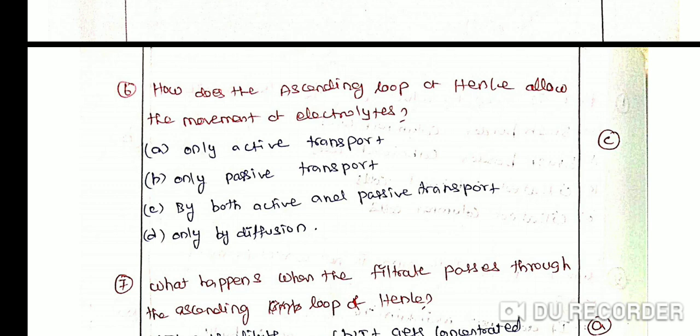Explanation: the ascending limb of Henle's loop is impermeable to water but allows the transport of electrolytes actively or passively. Moreover, the width of the tubule also varies, as there is a thin segment and a thick segment of the ascending limb.